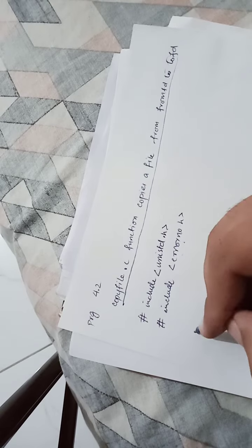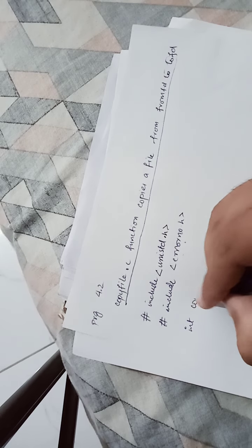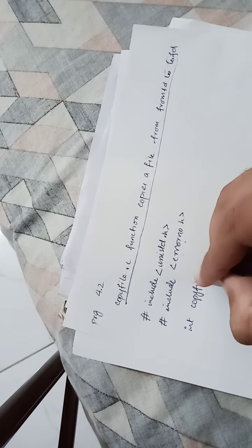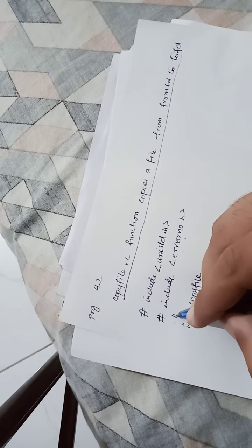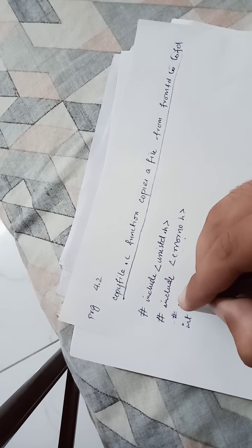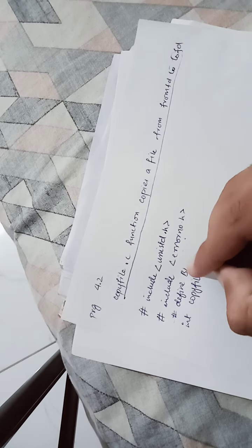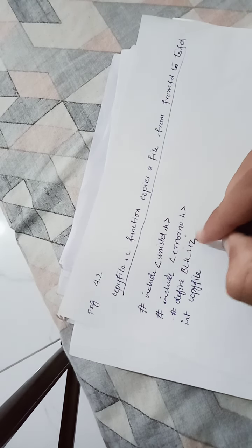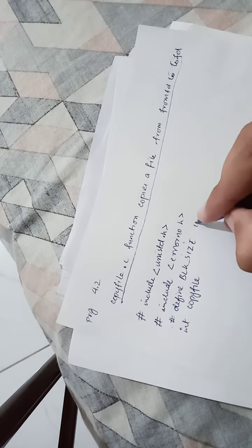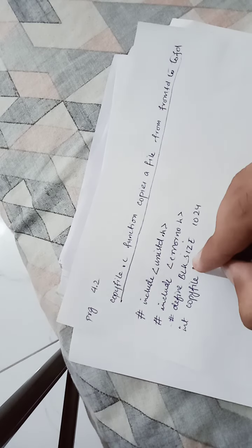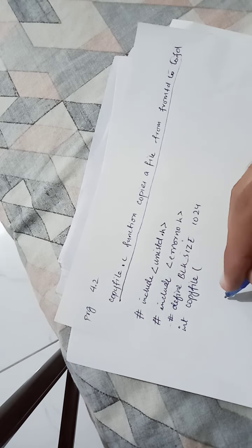So let's proceed further. We'll write an int copyfile function. Now you will ask where is that block size? So I'll write it with a #define. You'll define a block size. This is the block size, that is, it is taken as 1024. I'll explain it in the program as we go on.